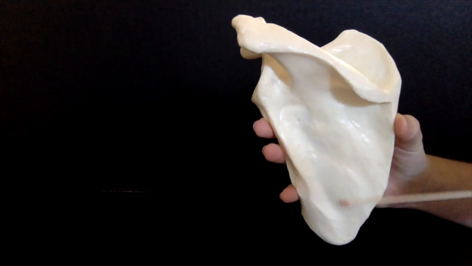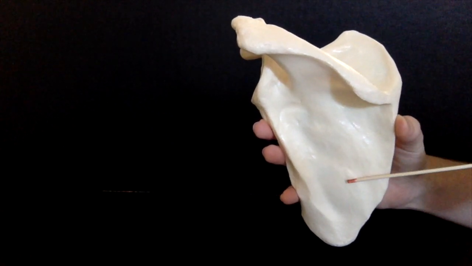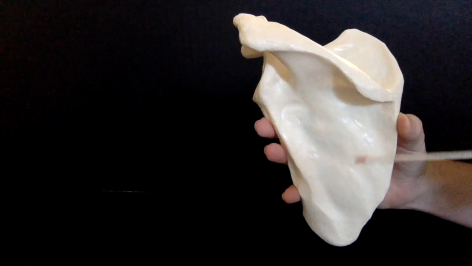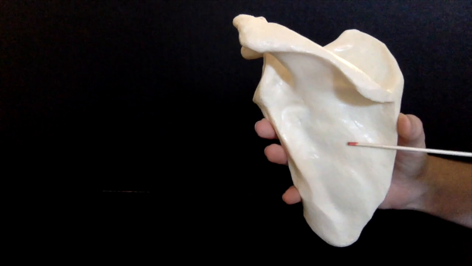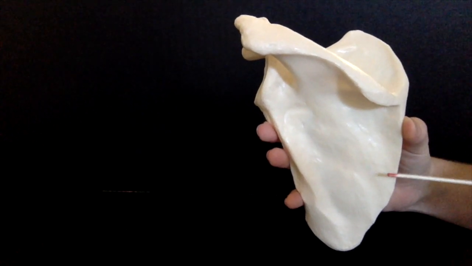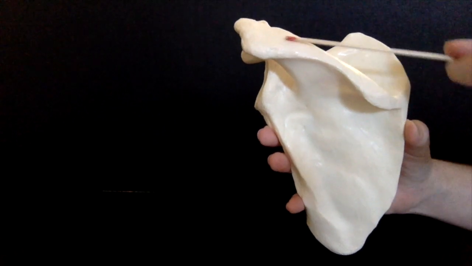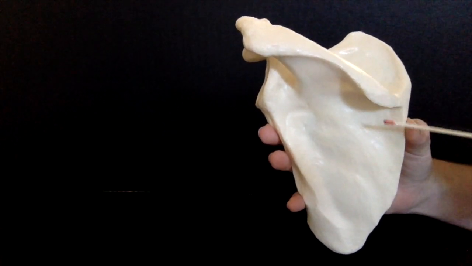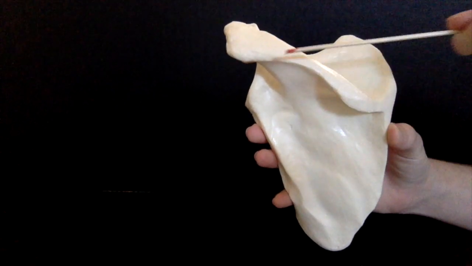The infraspinous fossa is located below the spine. This is the origin of the infraspinatus muscle. These structures are easily remembered because they have the Latin root spine, so the structures are located on the side of the scapula that includes the spine.